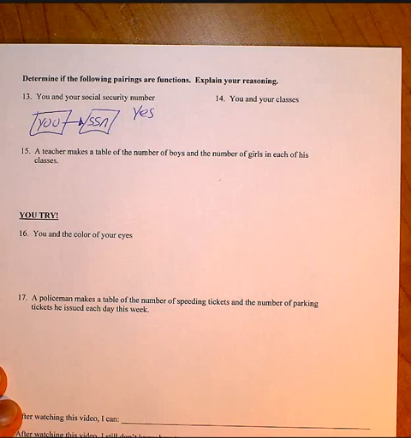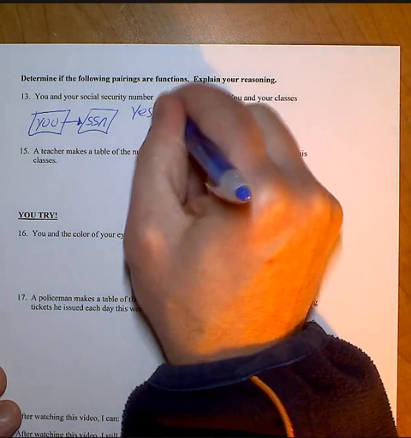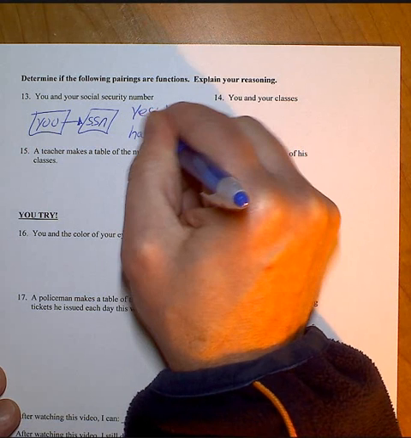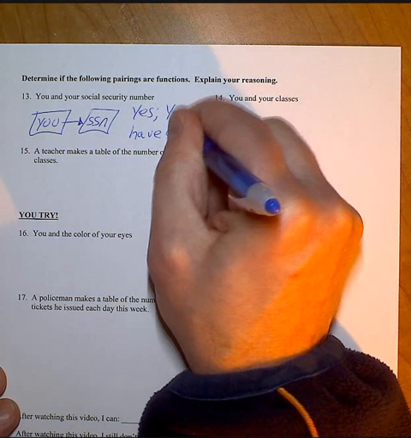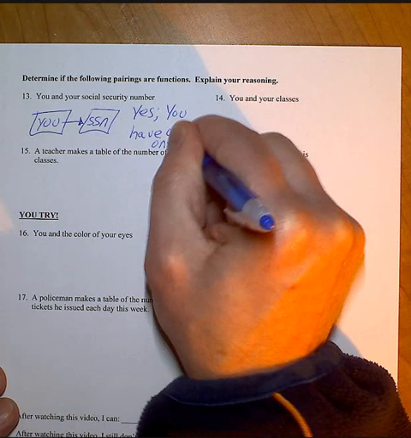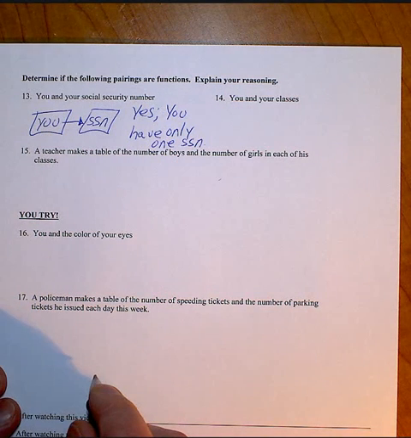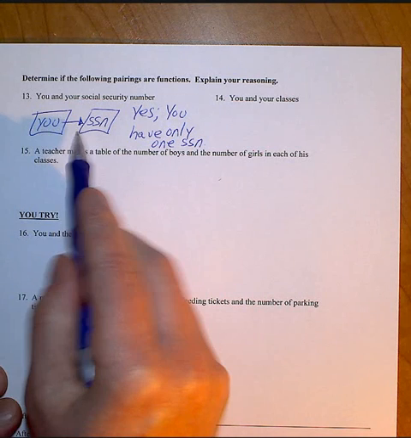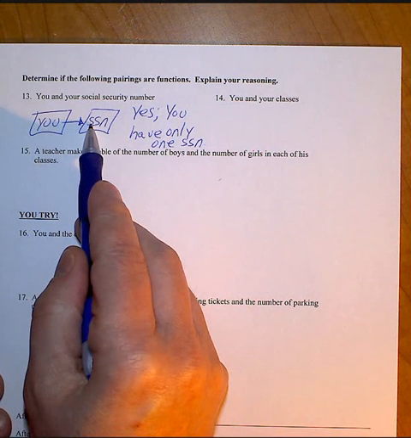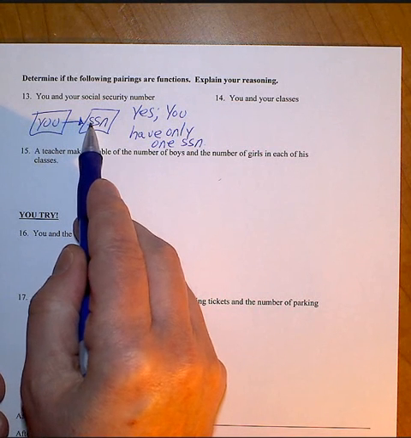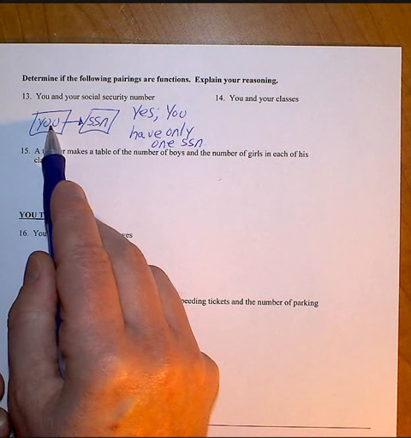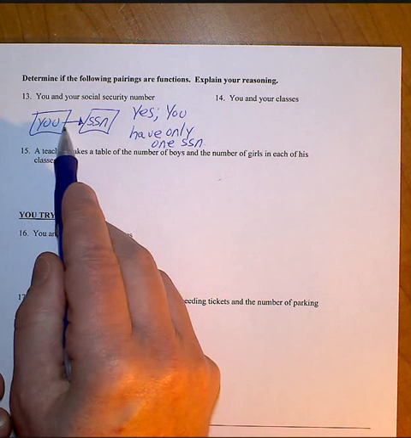Yes, and it says explain your reasoning why. You have only one social security number. We're not talking about criminals that have more than one social security number. So you have exactly one social security number, so that is a function. So functions aren't necessarily all x's and y's. We can put some real examples in there.